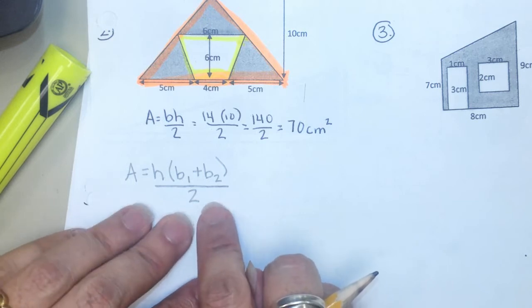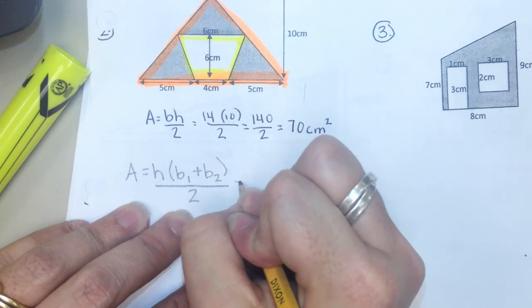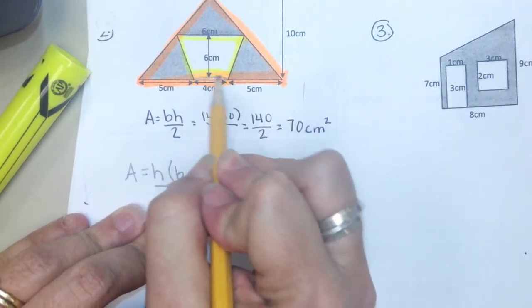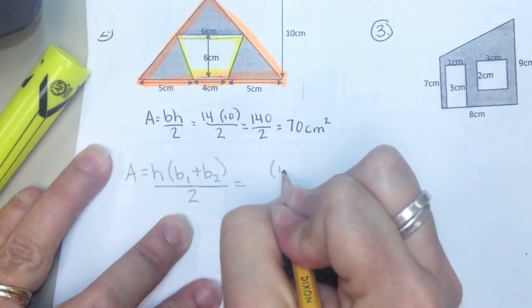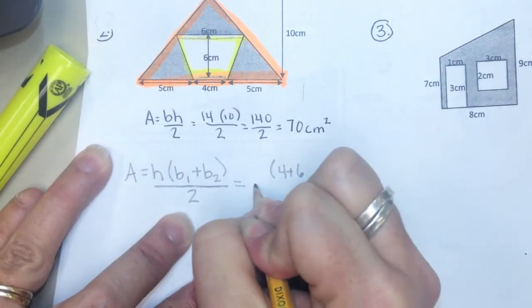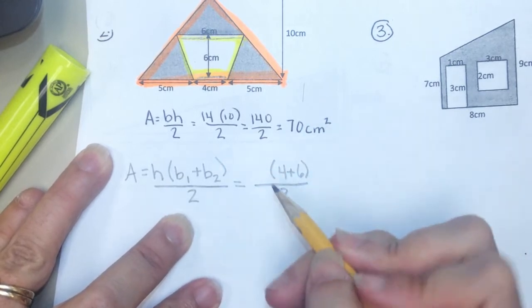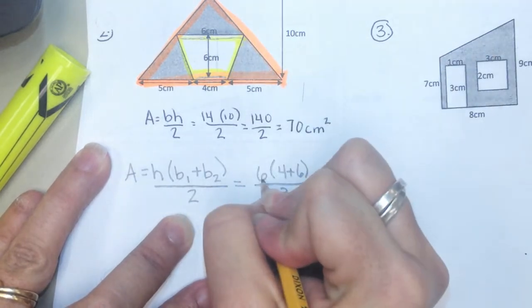Okay, so let's look at this one. What are my bases? 4 and 6. So my bases are down here, the 4 and the 6, so that's 4 plus 6. What is my height? 6.